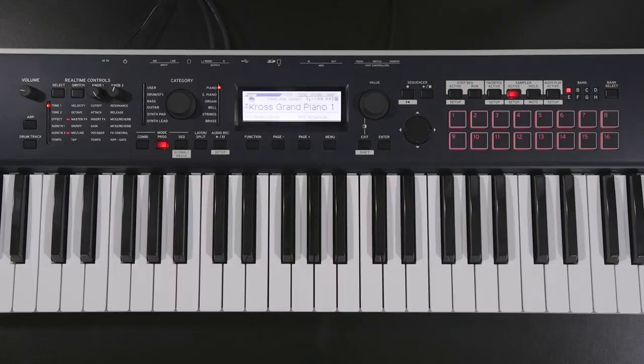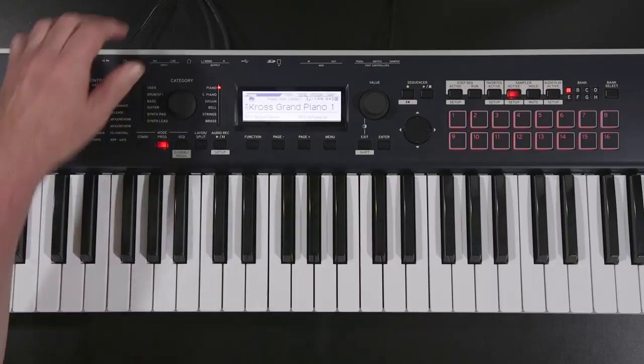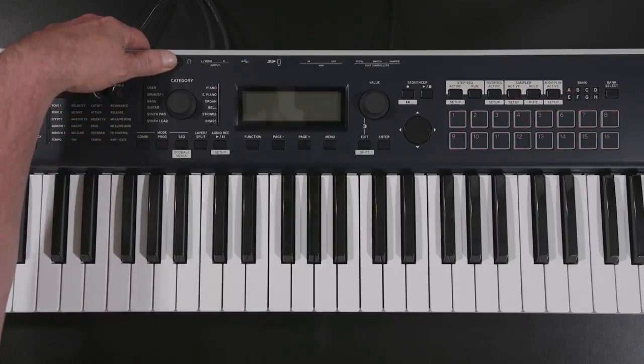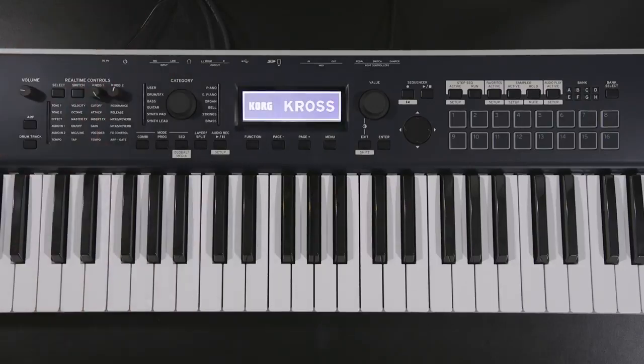Okay, before we begin, let's restart the Kross so we'll both be in the same place from the beginning. Reach behind and hold down the power switch for a few seconds to turn it off. Then press and hold the switch until the display lights up to turn it on.